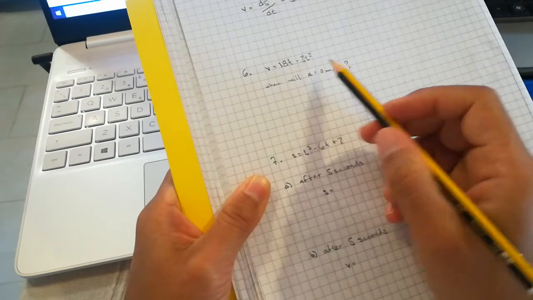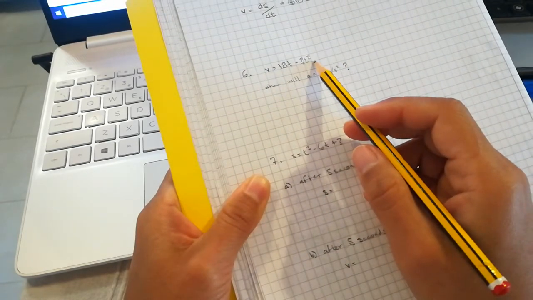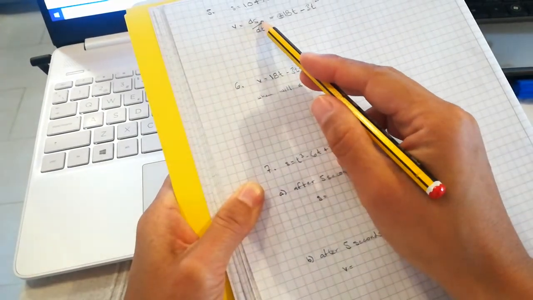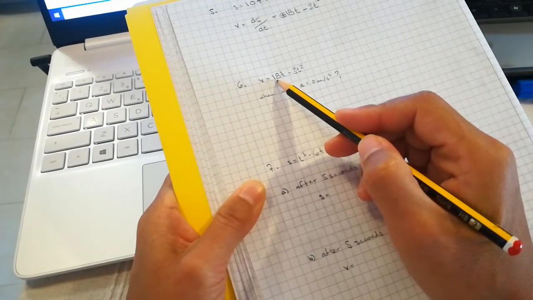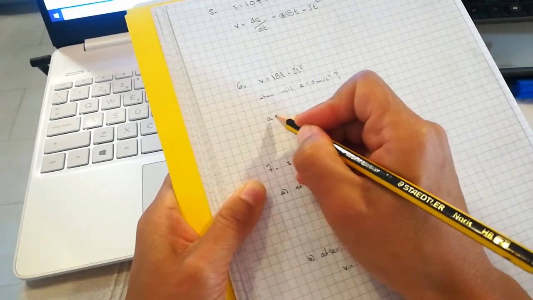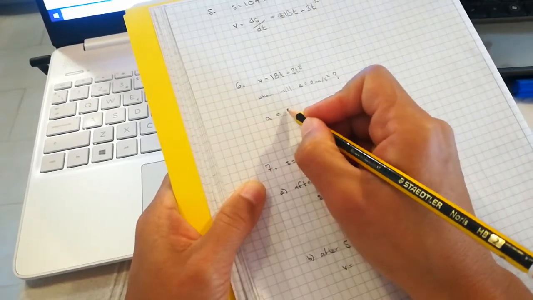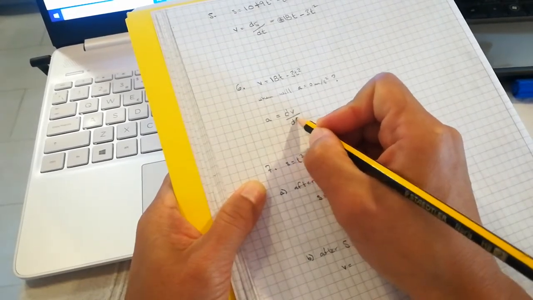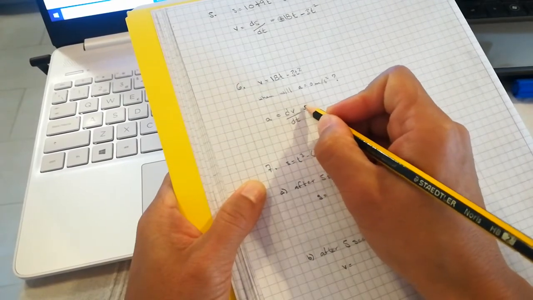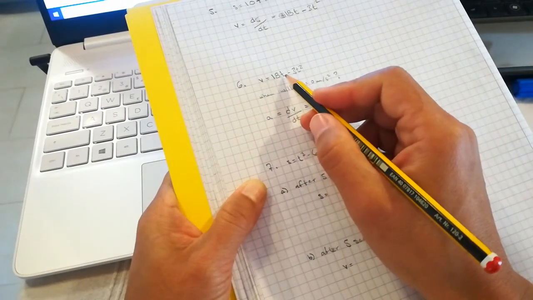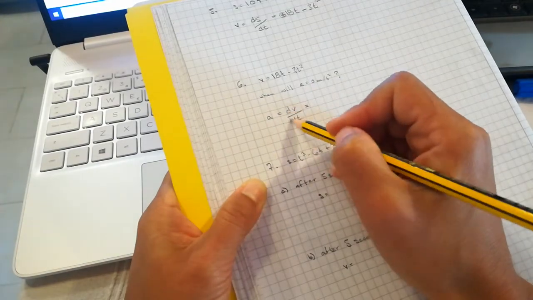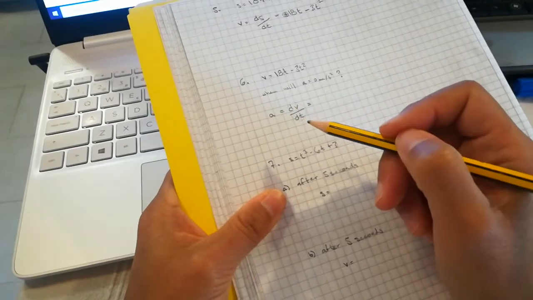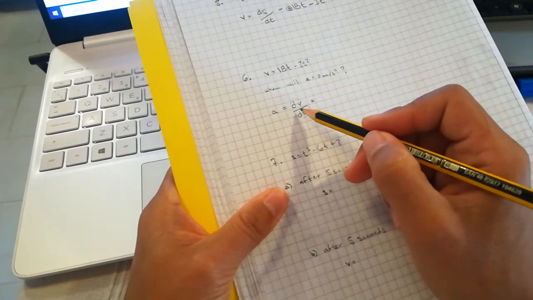Right, so we're on question 6 up here. This is the velocity formula. The acceleration, just like we did the velocity formula from the displacement, we need to do the same thing, because acceleration is the change in velocity over time. So that's dv, the change in velocity, over dt, the change in time. So we're just differentiating this again. That's why I always write dv dt or ds dt or dy dx, just to show that I've already differentiated once. But here for acceleration, I need to differentiate velocity.